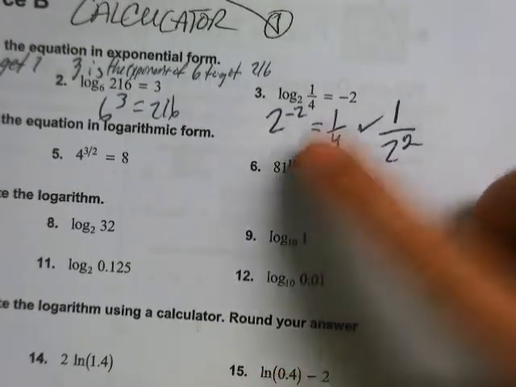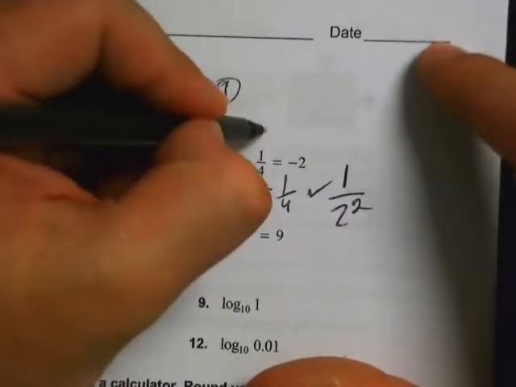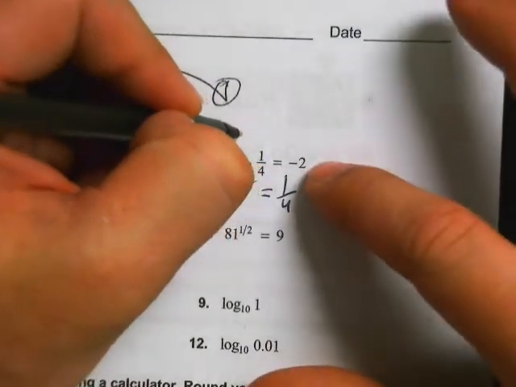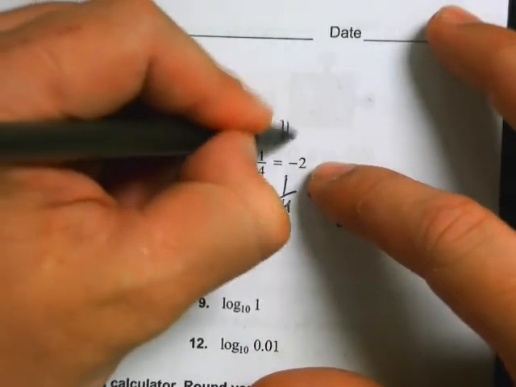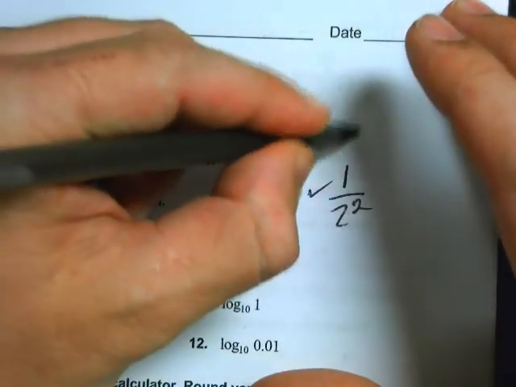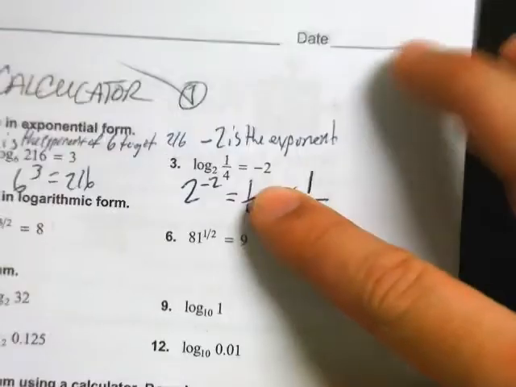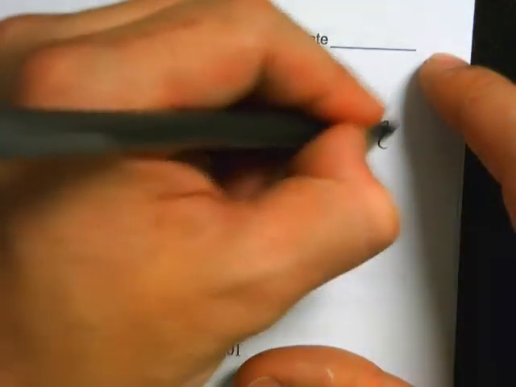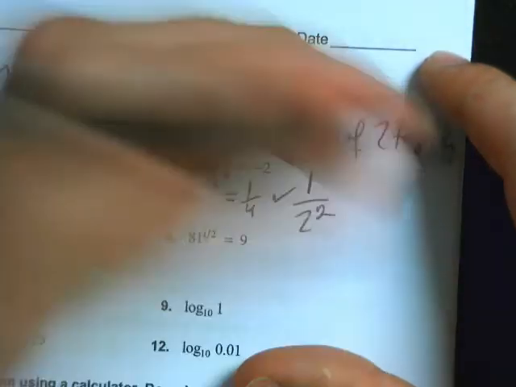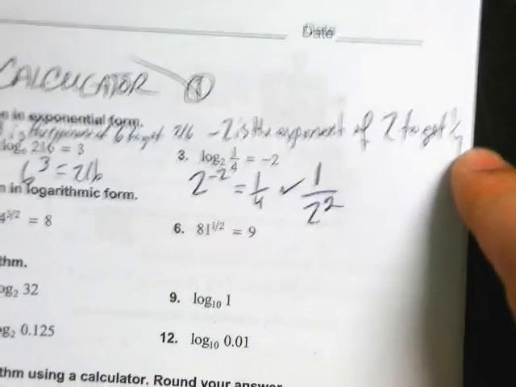So again, on this, to write it out, you would say -2 is the exponent of 2 to get 1/4 of that.